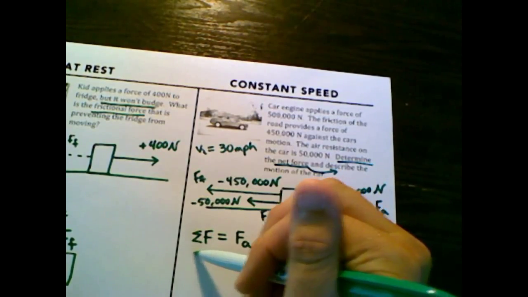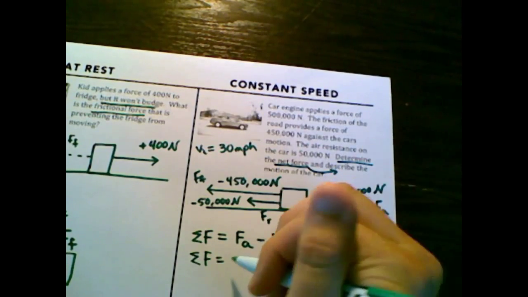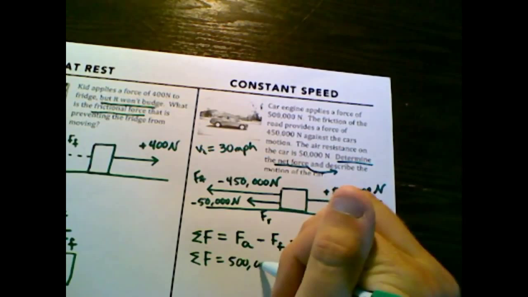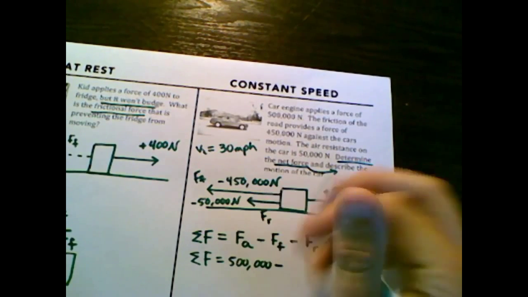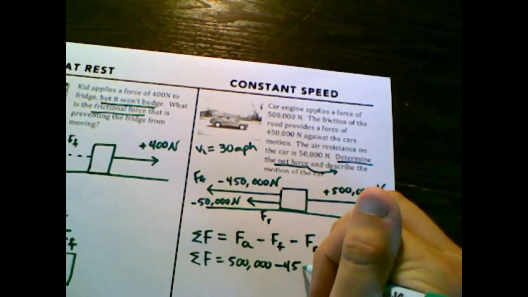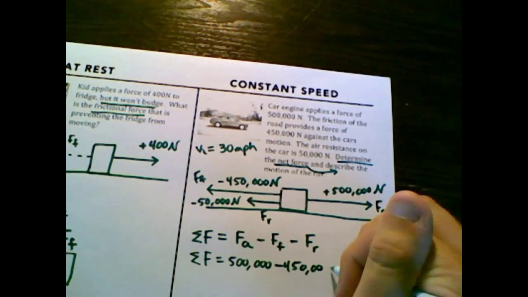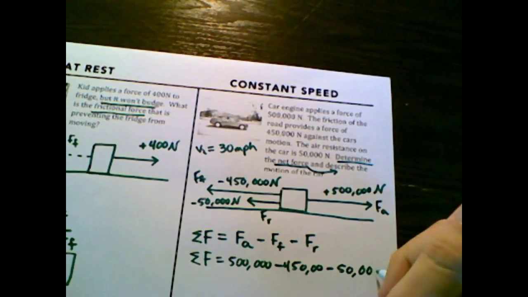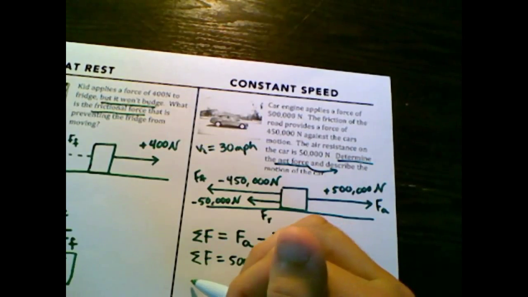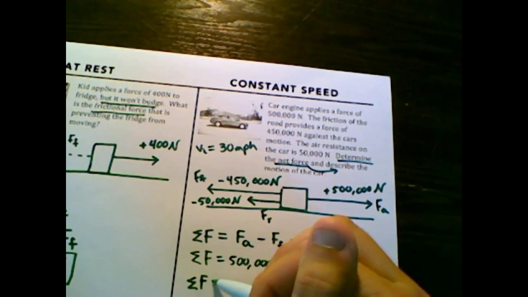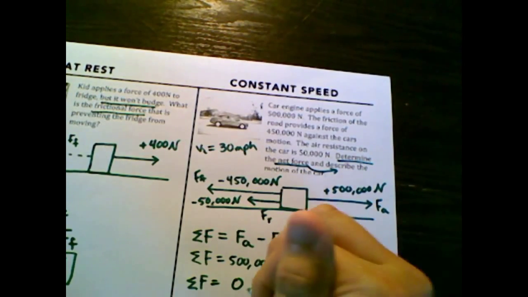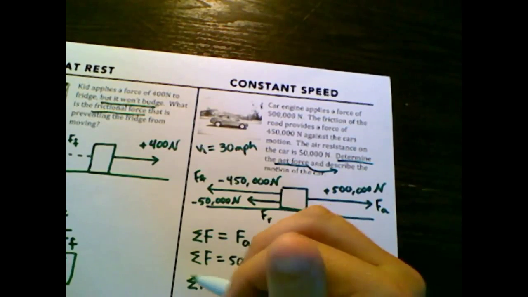All right, so my net force is equal to, my applied force is 500,000 newtons minus, that's that negative there, 450,000 newtons minus 50,000 newtons. And if you do the math on this, you're going to see that your net force is equal to 0, and we have to have units, newtons.